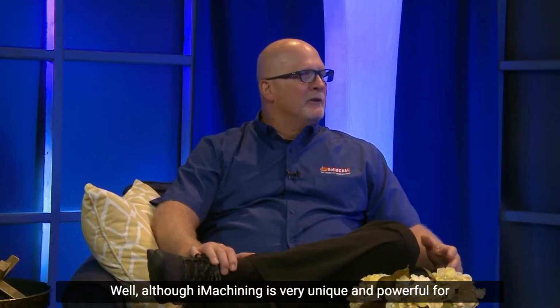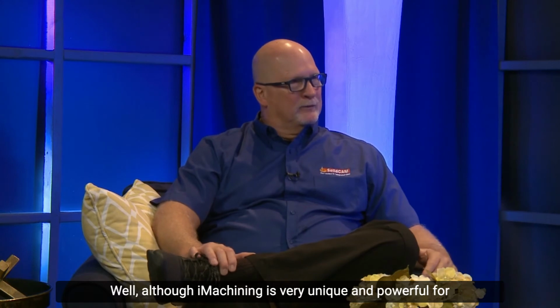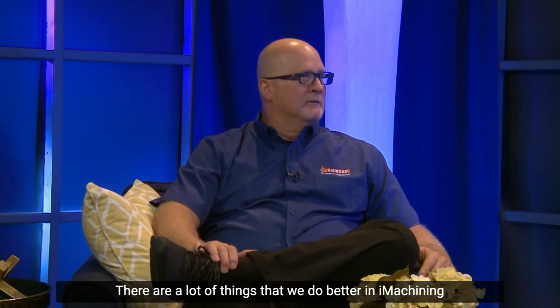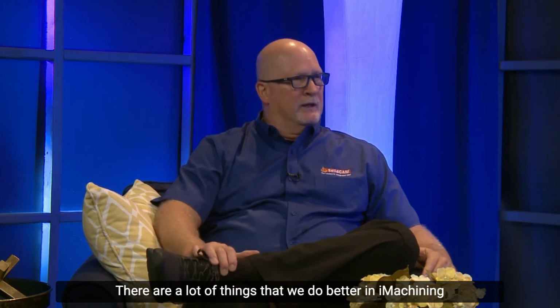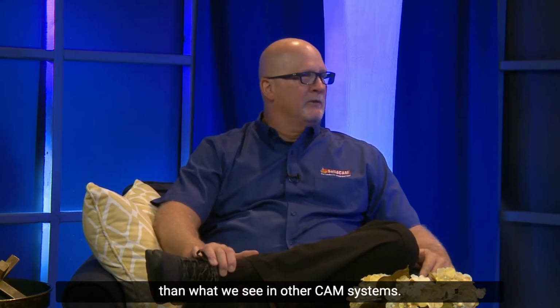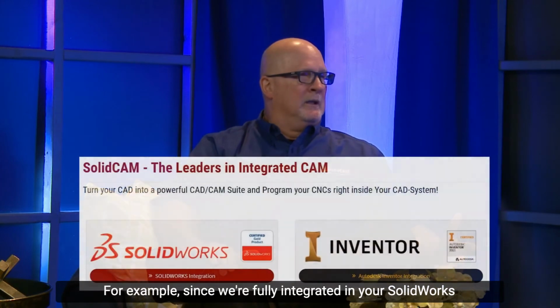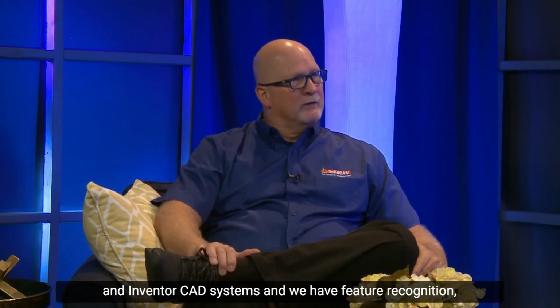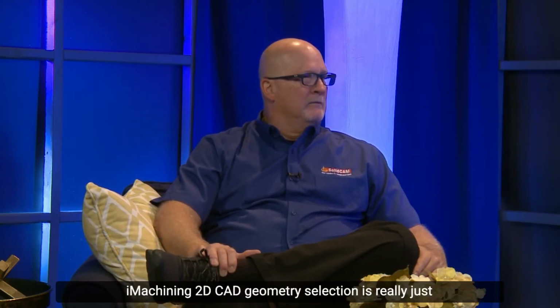Well, although iMachining is very unique and powerful, for the user, programming is much easier and faster. There are a lot of things that we do better in iMachining than what we see in other CAM systems. For example, since we're fully integrated in your SolidWorks and Inventor CAD systems, and we have feature recognition, iMachining 2D CAD geometry selection is really just pick and go.